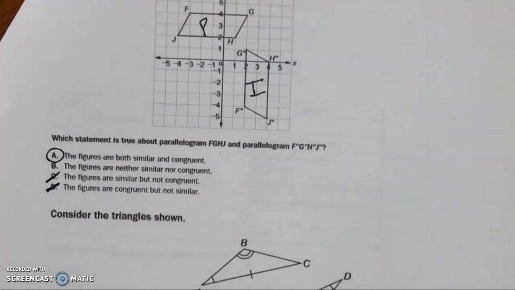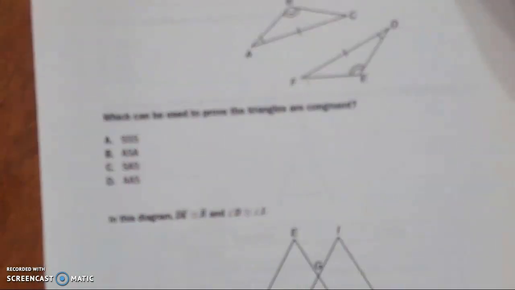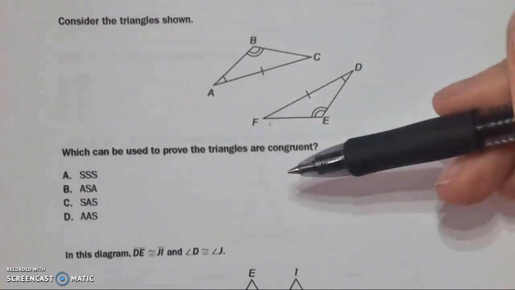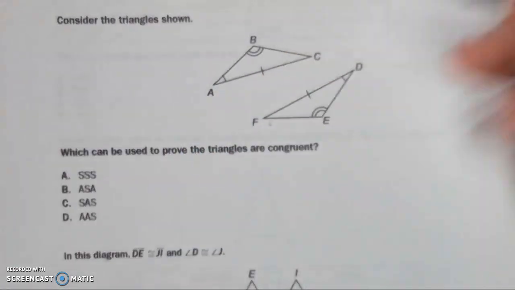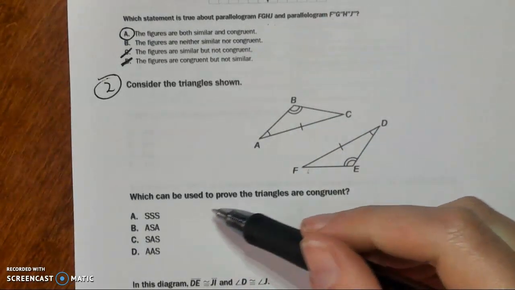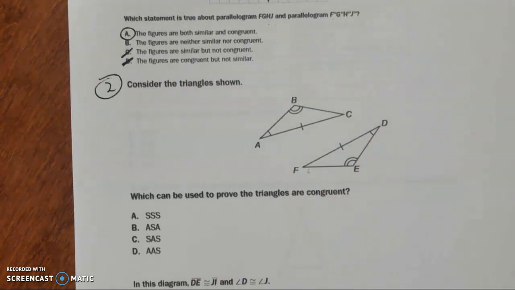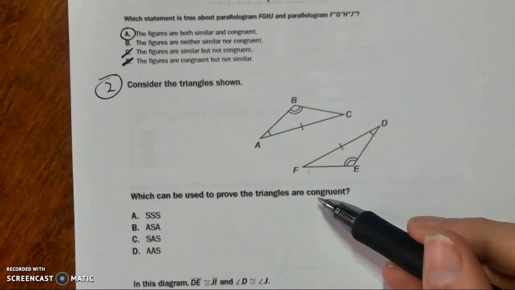Let's move down to number 2. Consider the triangle shown. So remember that as we're taking these notes, you're writing it on a sheet of paper and you're also marking your answers. So this would be question 2 on your own paper. And let's focus. Okay, consider the triangle shown. Which can be used to prove the triangles are congruent? Pause your video. Okay, so which can be used to prove the triangles are congruent?